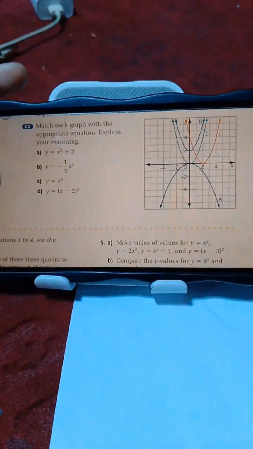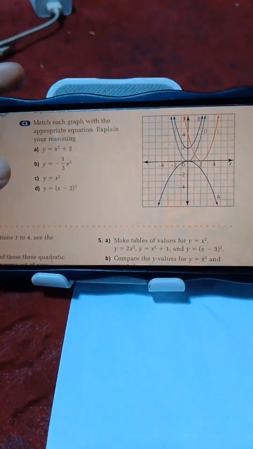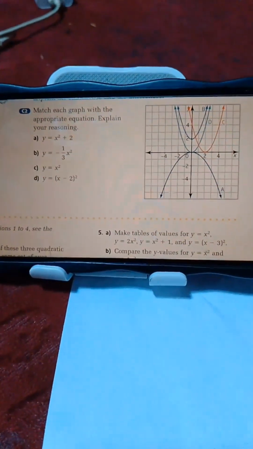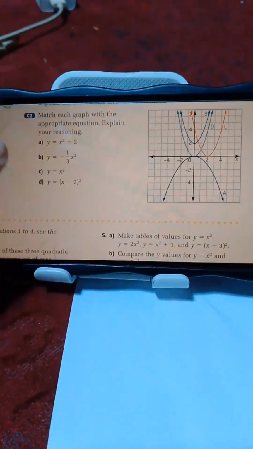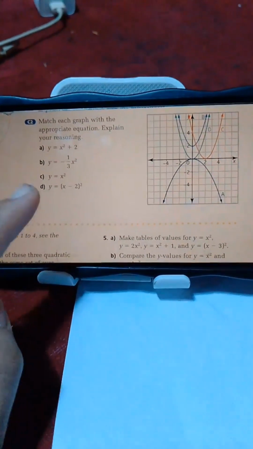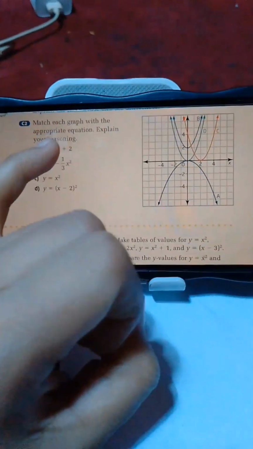So now let's match each graph with the appropriate equation. Explain your reasoning. We have here letter A, y equals x squared plus 2. We already discussed this one.